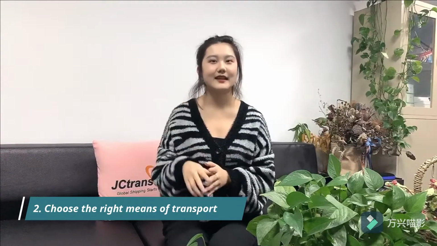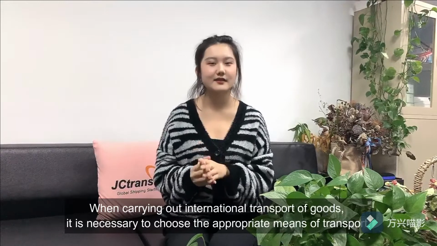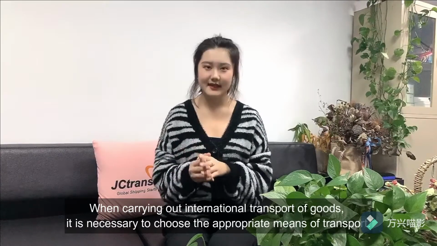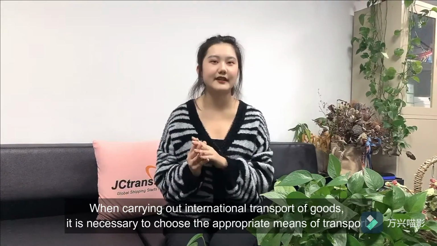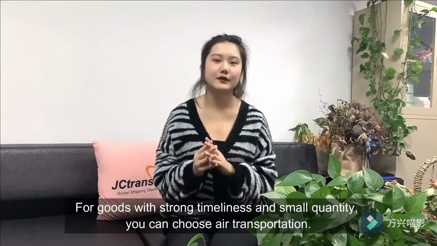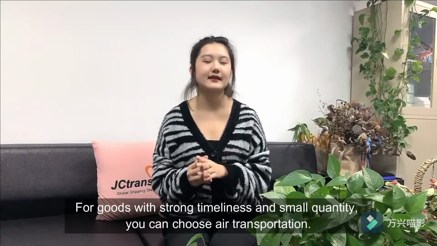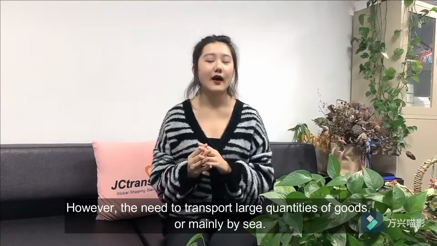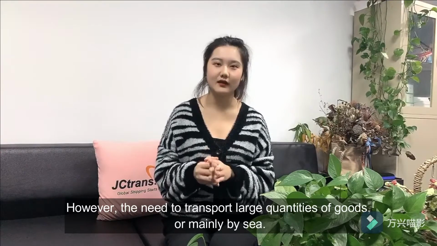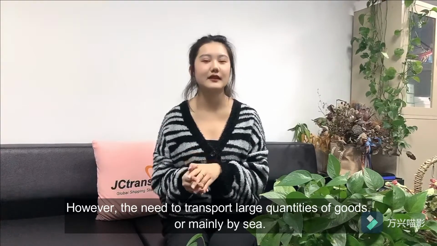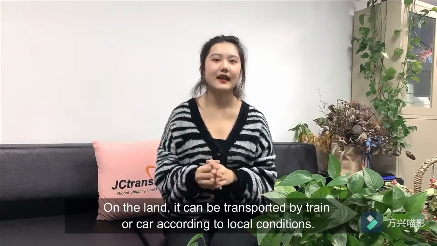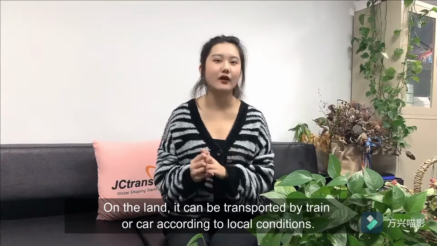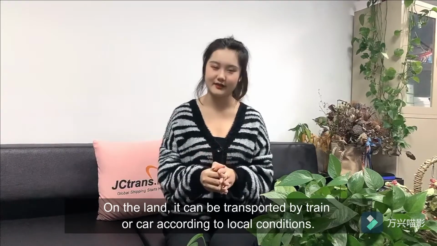The second one, choose the right means of transport. When carrying out international transport of goods, it's necessary to choose an appropriate means of transport. For goods with strong timeliness and a small quantity, you can choose air transportation. However, large quantities of goods are mainly transported by sea. On land, goods can be transported by train or car according to local conditions.